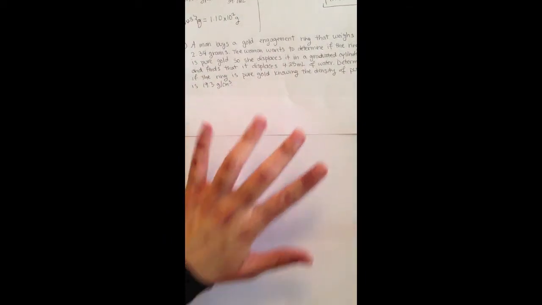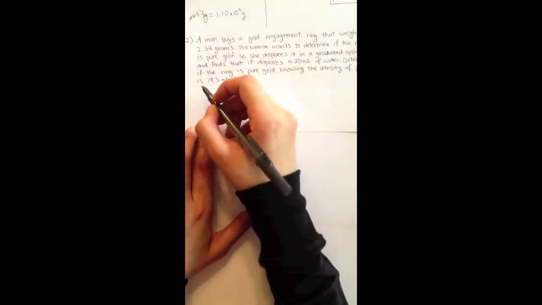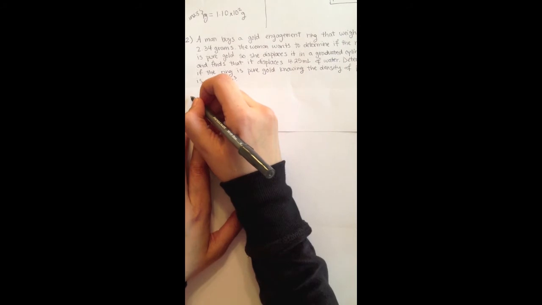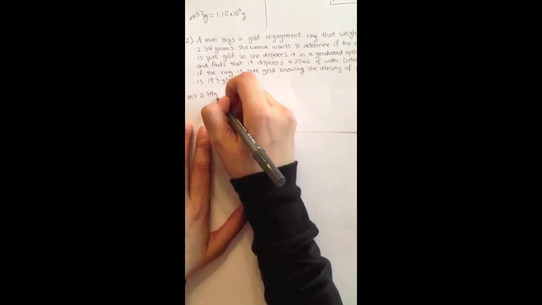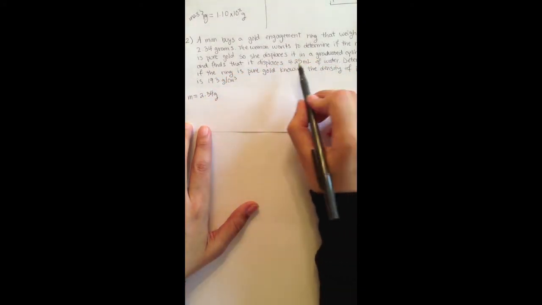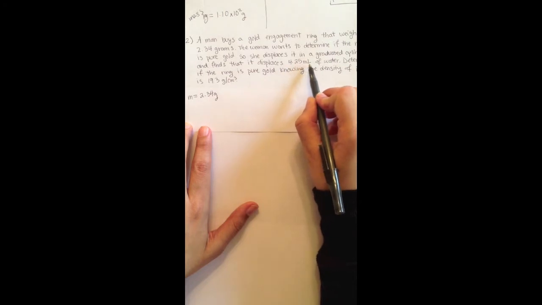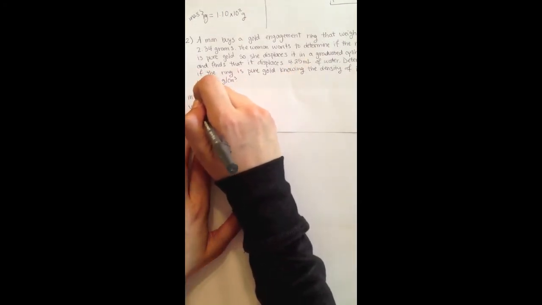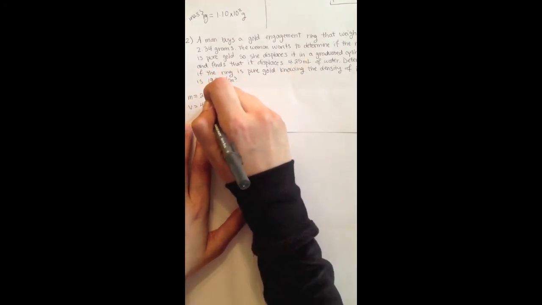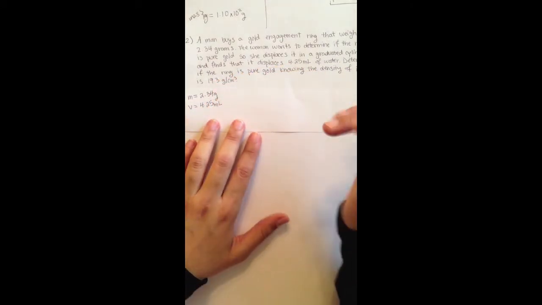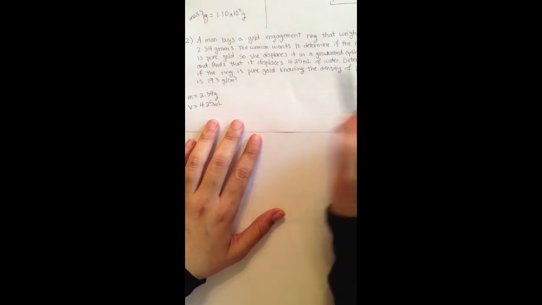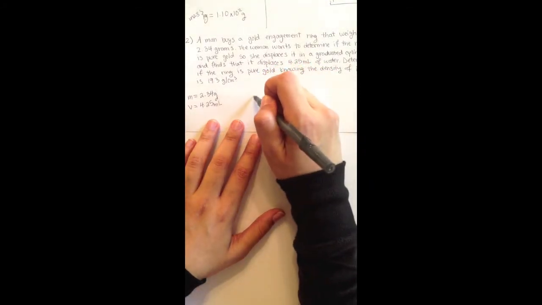So, what we're given is the grams of the ring, so we can see that mass is 2.34 grams. We know that it displaces 4.25 milliliters of water, so the volume there is 4.25 milliliters. We can easily now calculate the density of this particular ring.